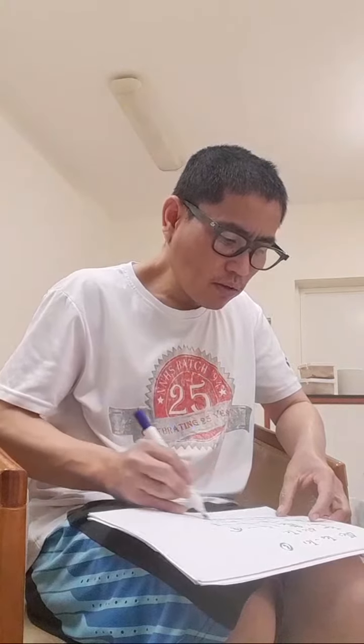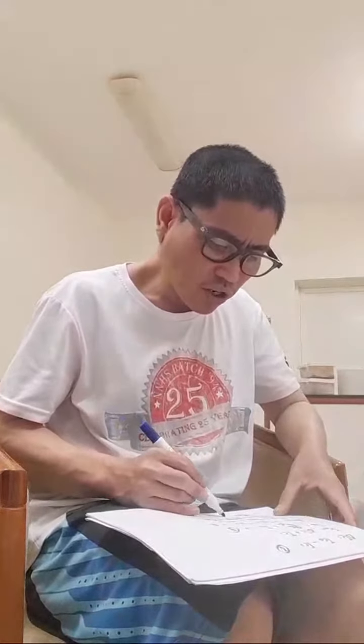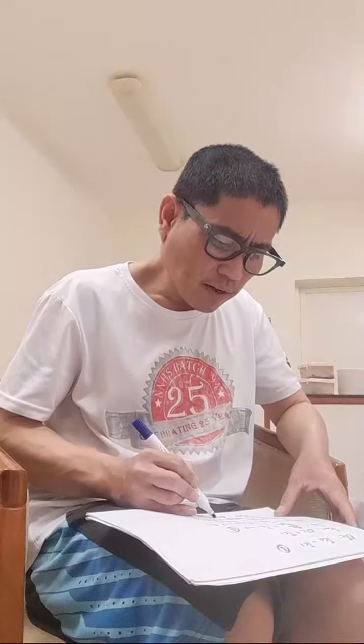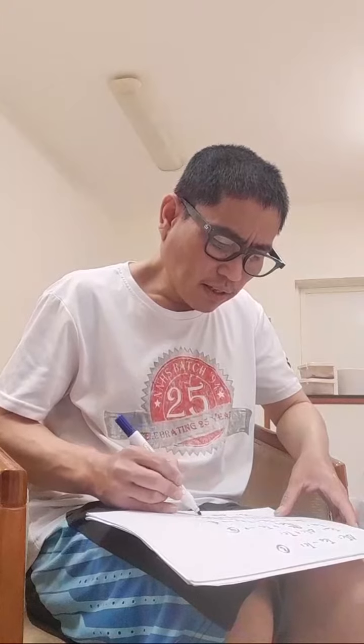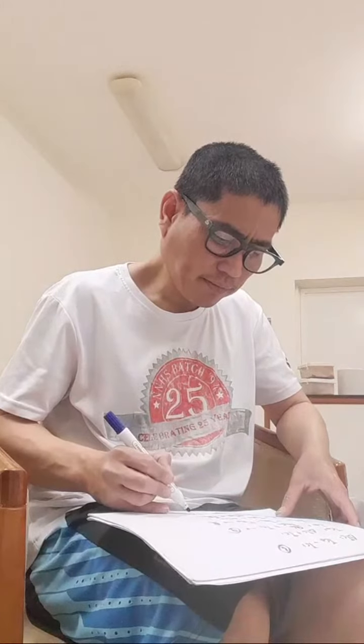So, both divide by negative 1, so THO is equal to delta TH minus delta TH1, negative delta TH and negative THI. Got the point? So again, review.